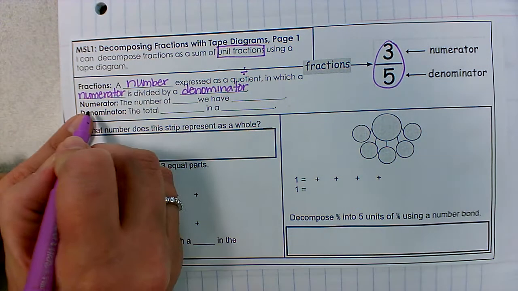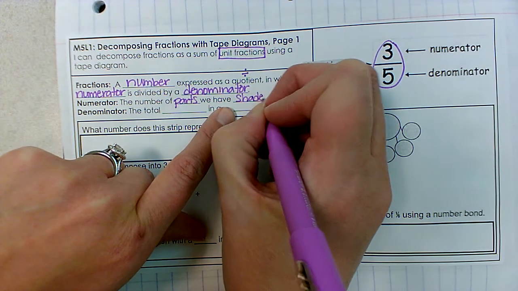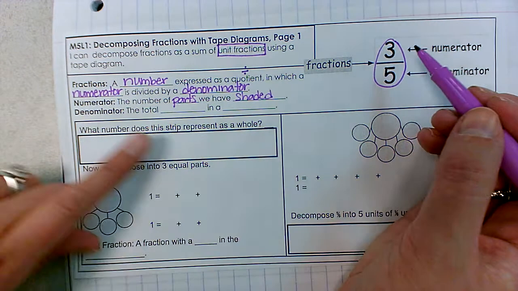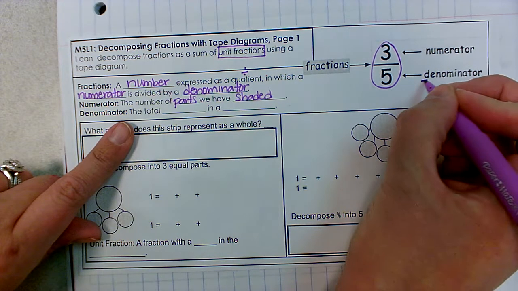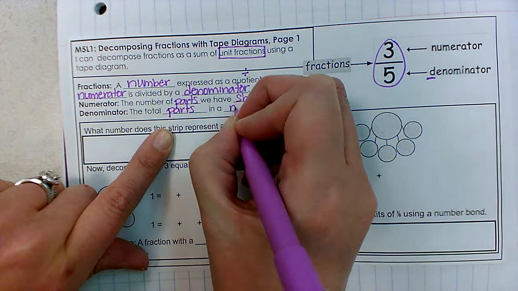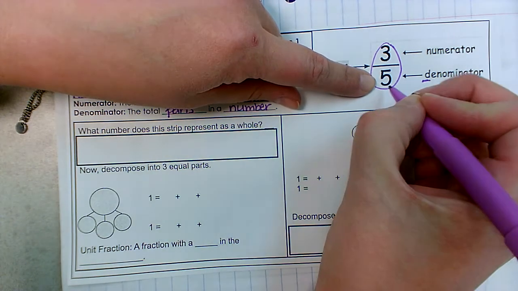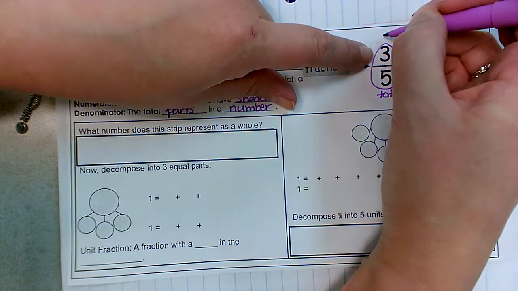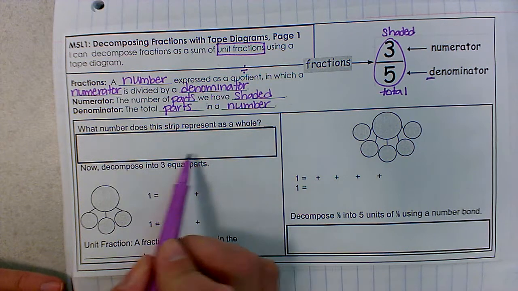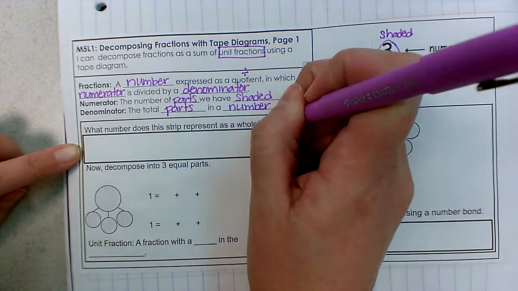But let's get a whole definition. So a numerator is the number of parts that we have shaded. So this is how many parts we're talking about. I ate 3 pieces of pizza, or there are 3 parts of the picture that are shaded. The denominator, that's the number down below, denominator is downstairs, is the total parts in a number. So remember, I said I ate 3 pieces of pizza, and there were 5 pieces all together. So this number is talking about the total, and this is the number that we have shaded, or that we're talking about. Okay? So when I look at this little strip, this rectangle here, when I want to talk about this whole strip as a whole, then it represents one whole.